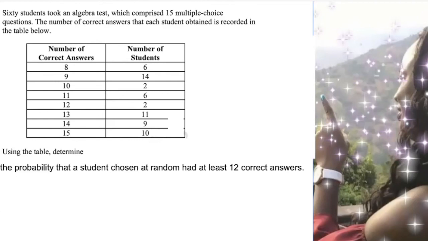The final question, we need to determine the probability that a student chosen at random had at least 12 correct. Now the word at least means I can have 12 or more. That's what at least means. So it means we can have 12 to 15. So we want to know the probability of having 12, 13, 14, and 15.